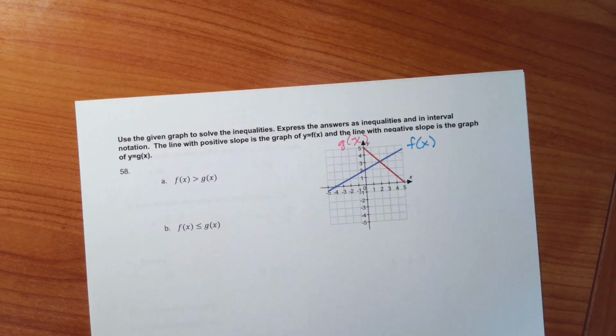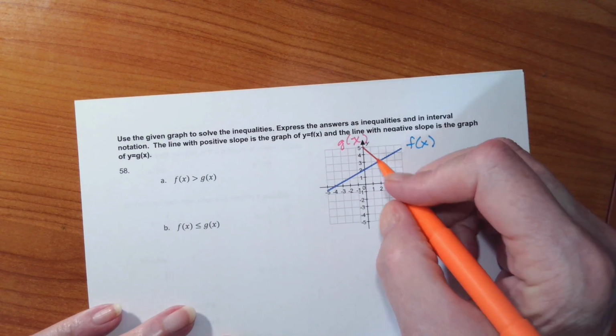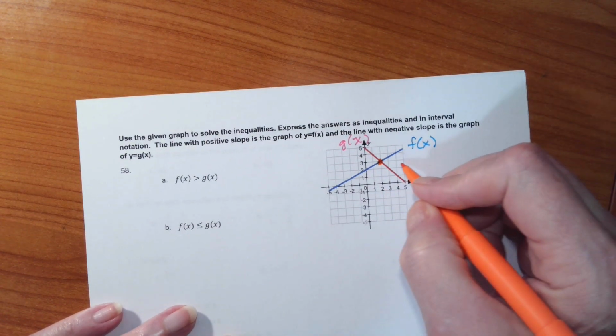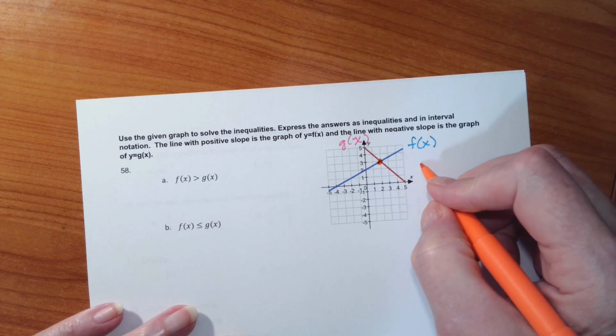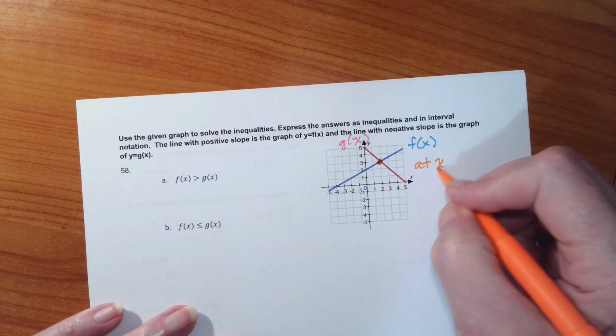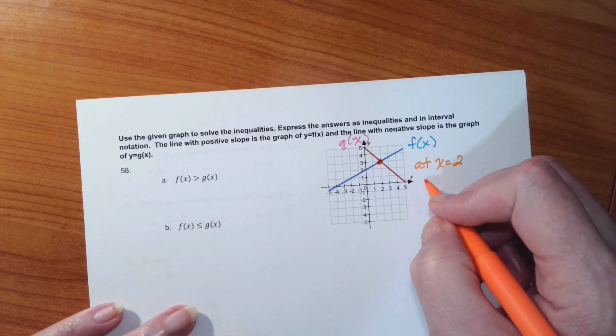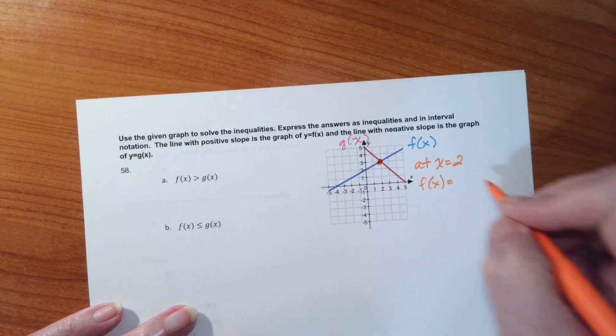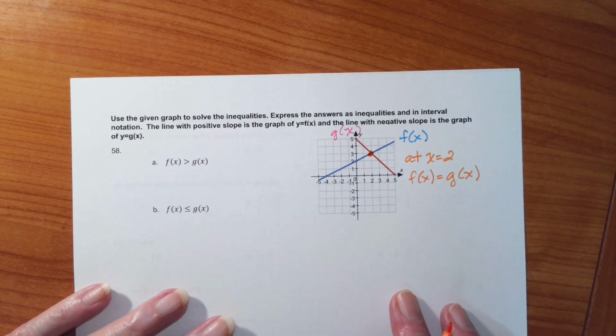Okay, now when I'm doing this, the first thing I always do is I figure out, well, where are they the same? Okay. At x equals 2, f of x is equal to g of x, because that's where the lines intersect.